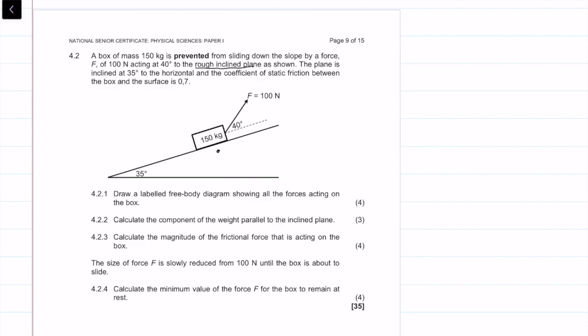I'm just going to put in there that there's also friction, because it's rough. The plane is inclined at 35 degrees to the horizontal, and the coefficient of static friction between the box and the surface is mu equal to 0.7.